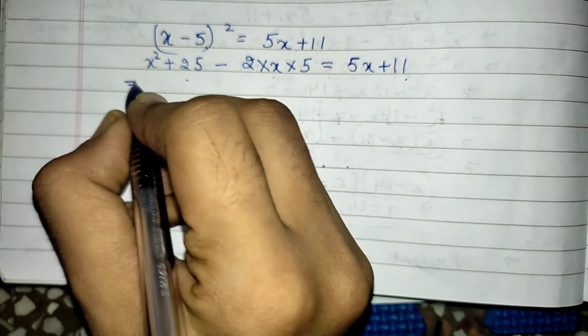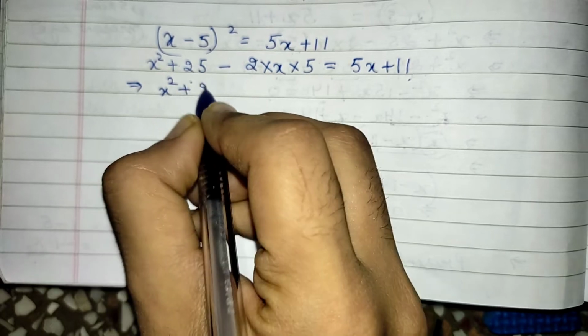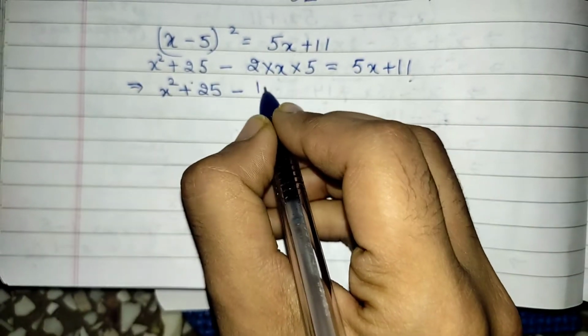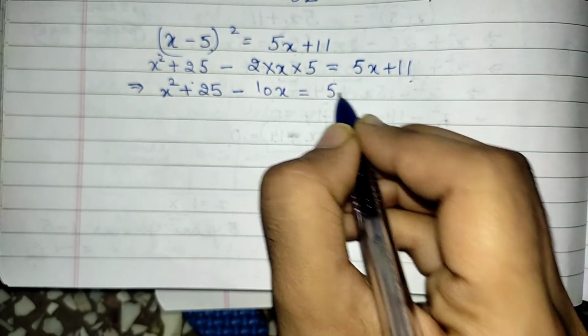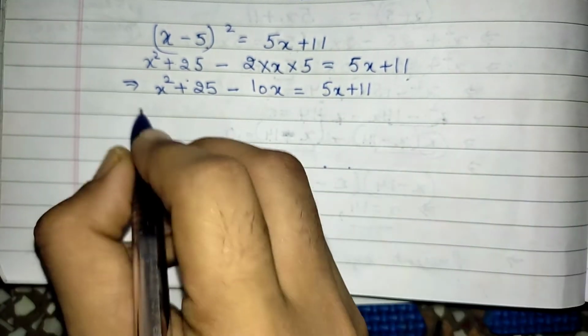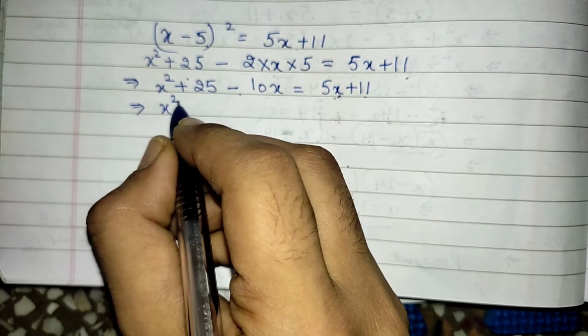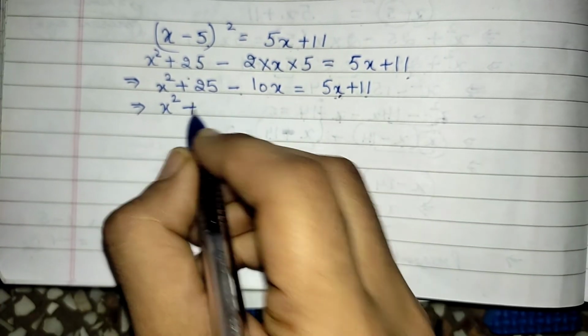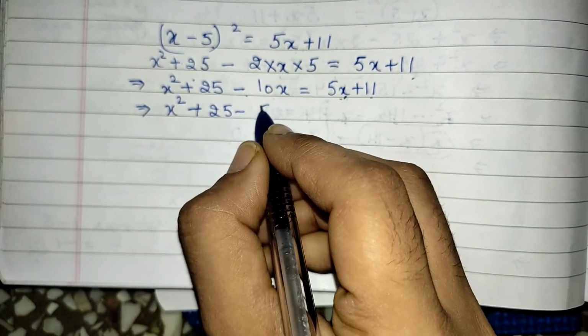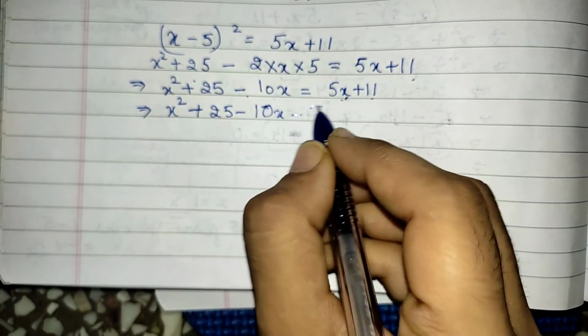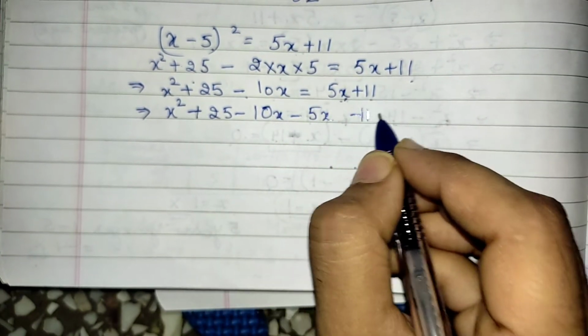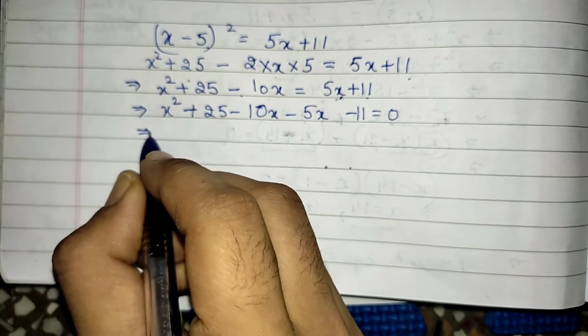Okay, so I will get what? I will get x square plus 25 minus 10x is equal to 5x plus 11. Let's take this 5x and 11 both to the left-hand side. Then I will get x square plus 25 minus 10x minus 5x minus 11 is equal to 0.